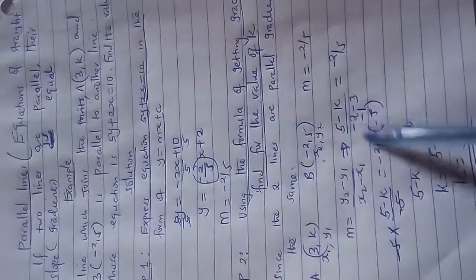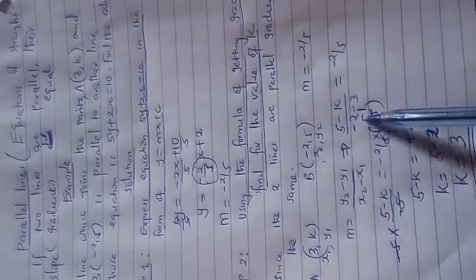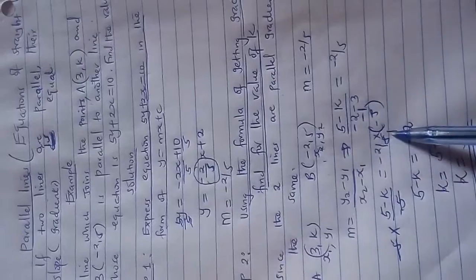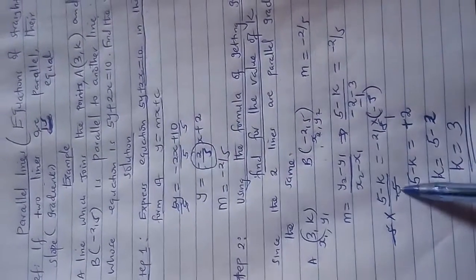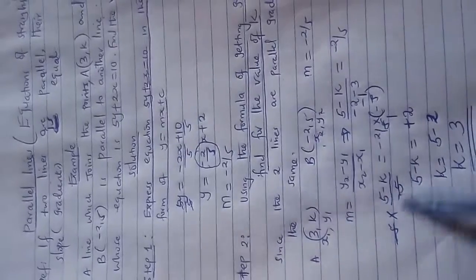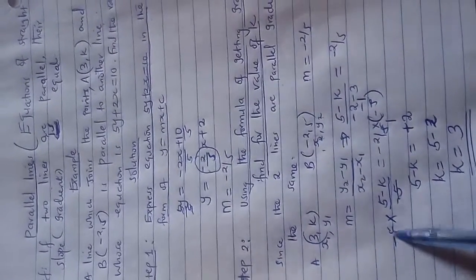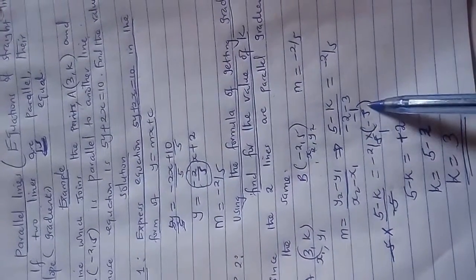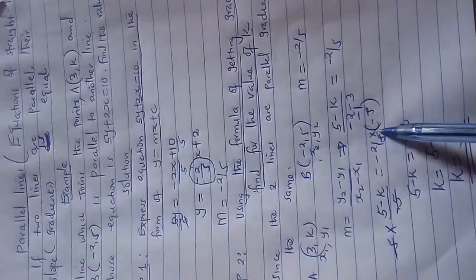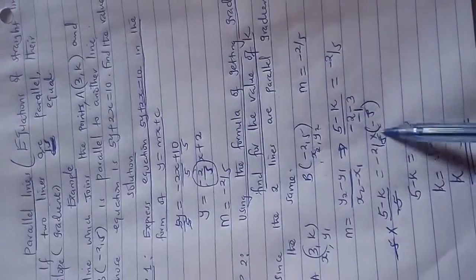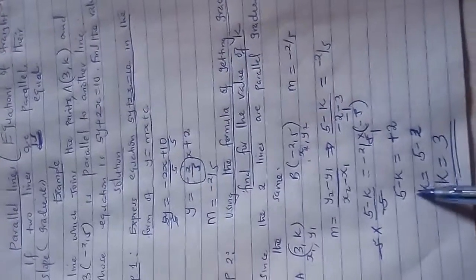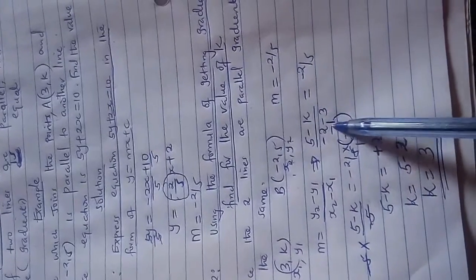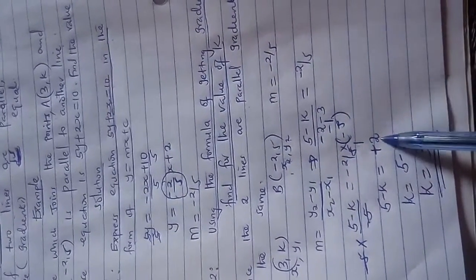Now, we can say that (5 - k) over (-2 - 3), which is -5, is equal to -2/5. To remove the denominator -5, we multiply both sides by -5, and you can see clearly that these will disappear. On the other side, we also multiply by -5, and we can simplify by saying 1/5 times -5 gives -1. So on this side we have 5 - k = -1 times -2, which is positive 2.